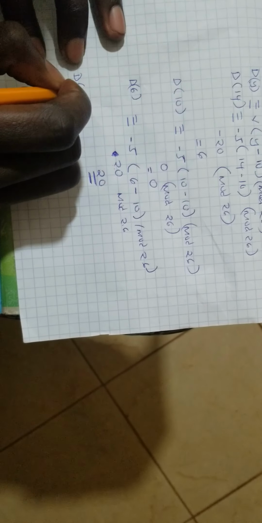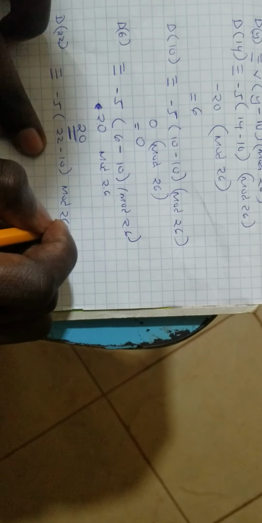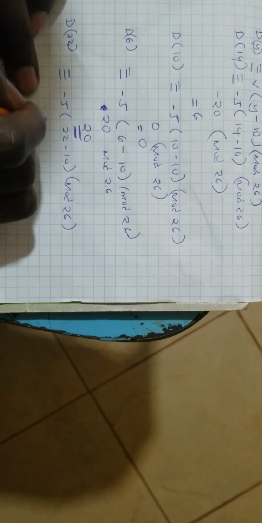D of 22 is congruent to negative 5 times (22 minus 10) mod 26. Negative 60 mod 26: 26 goes in 2 times, with remainder 18.